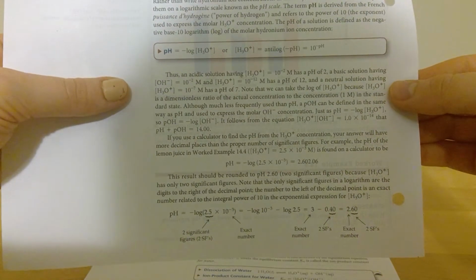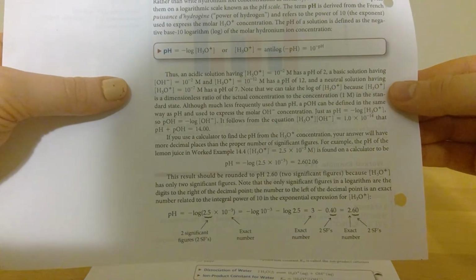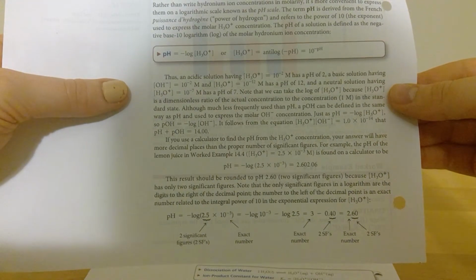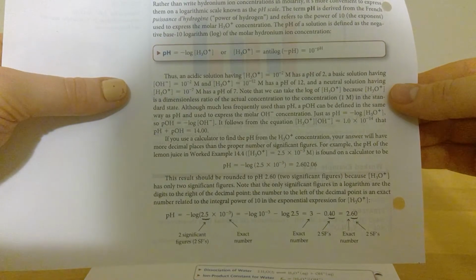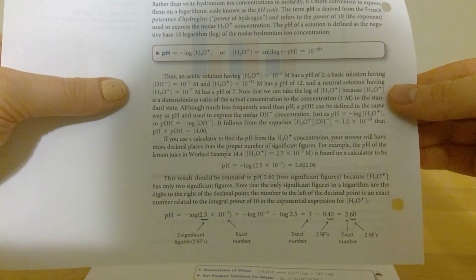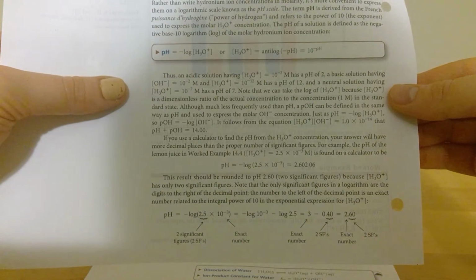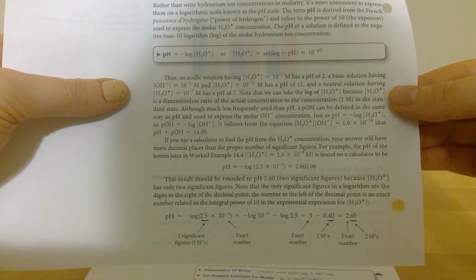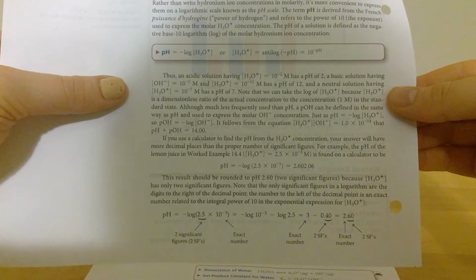Note that we can take the log of [H3O+] because [H3O+] is a dimensionless ratio of the actual concentration to the concentration 1 M in the standard state. Although much less frequently used than pH, a pOH can be defined in the same way as pH and used to express the molar [OH-] concentration. Just as pH equals negative log [H3O+], so pOH equals negative log [OH-].